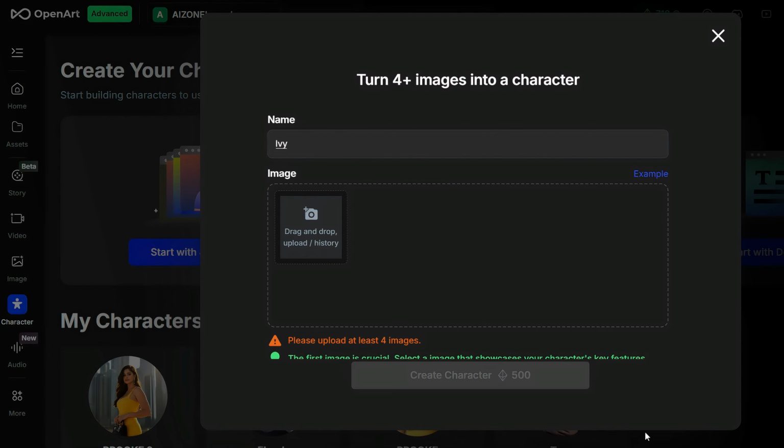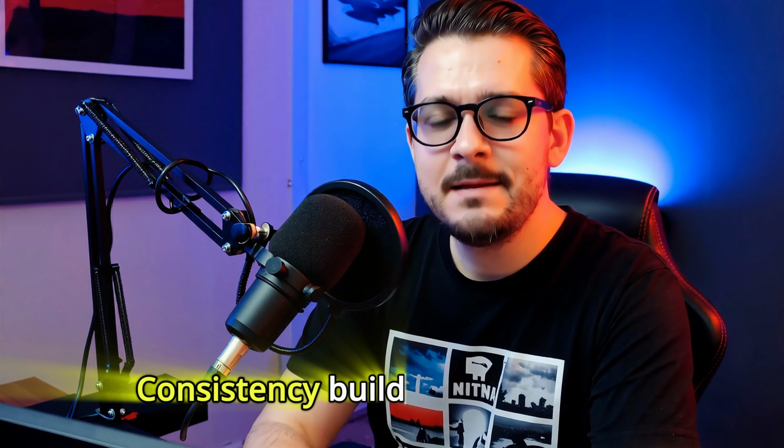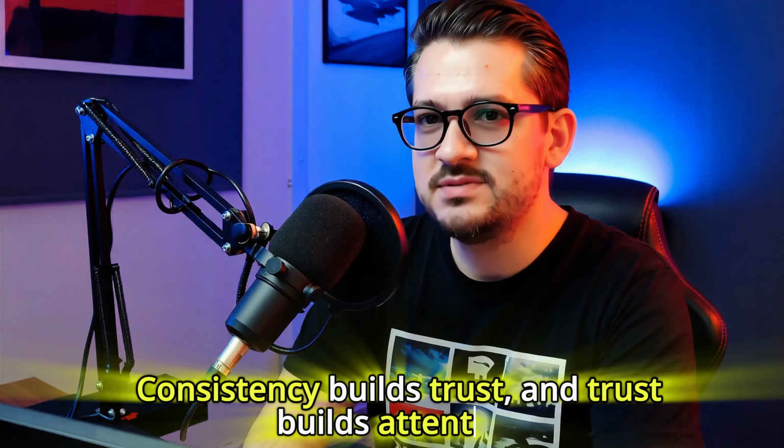What's fascinating is how fast this field is growing. Character-based branding is up nearly 30% this year because consistency builds trust, and trust builds attention.